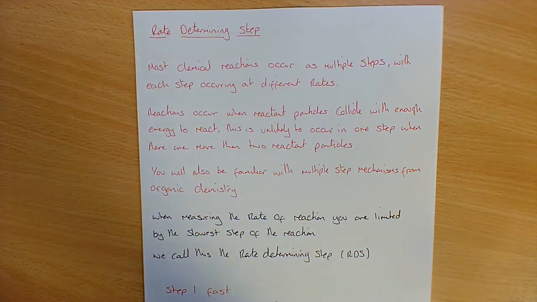So if we consider the fact that when a reaction occurs, the reactant particles are colliding and they have to collide with enough energy in order to react, if you have more than two reactant particles, let's say we had three reactant particles, the likelihood of all three of them colliding at the same time with the correct activation energy is very, very unlikely. So most reactions actually do occur as multiple steps.